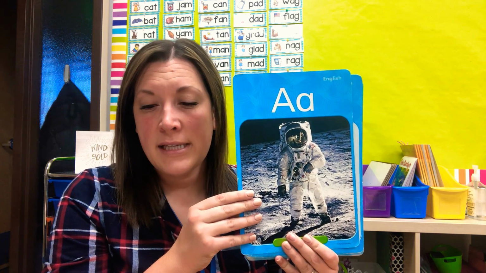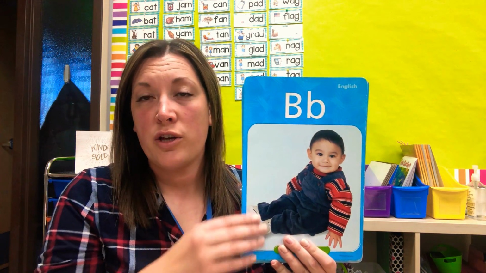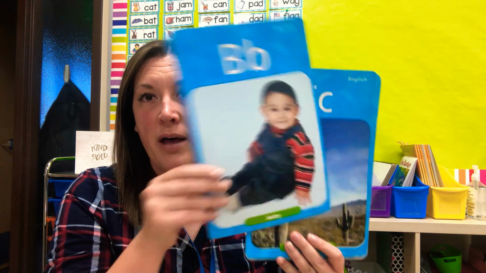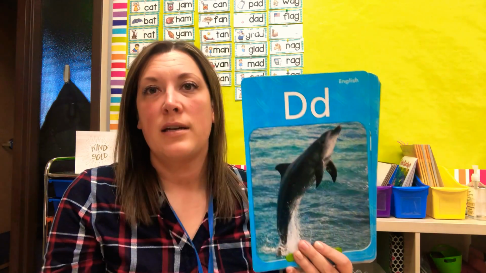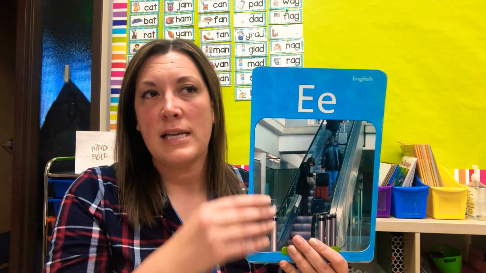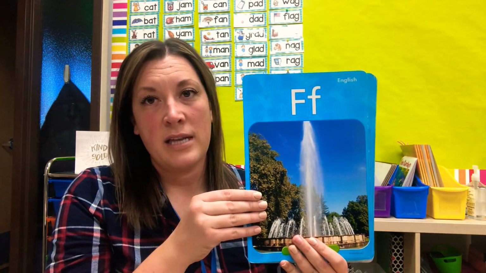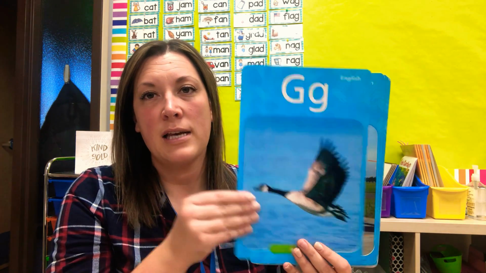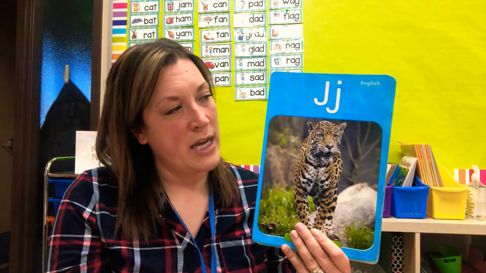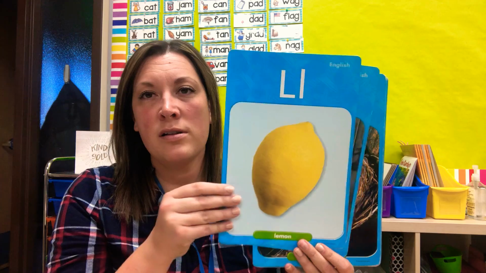Ready? A says A and A. You do the actions, okay? B says B. C says K. D says D. E says E and E. F says F. G says G. H says H. I says I and I. J says J. K says K. L says L. M says M. N says N. O says O and O. P says P. Q says Qu.